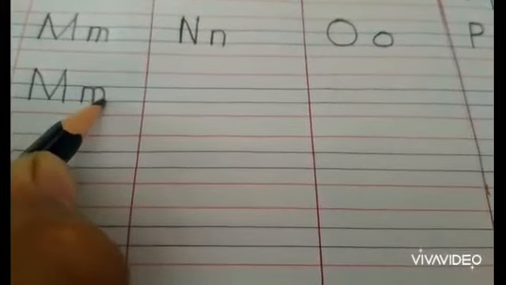Capital M. Start from the red line, make a standing line. Touch the second blue line, go up, then make a slant line and touch the second blue line. Go up with slant line and come down with standing and touch the second blue line. Capital M. For small m, start from the first blue line, make a standing line. Then go up, make a curve, come down, go up, make a curve, come down with standing. Capital M, small m.